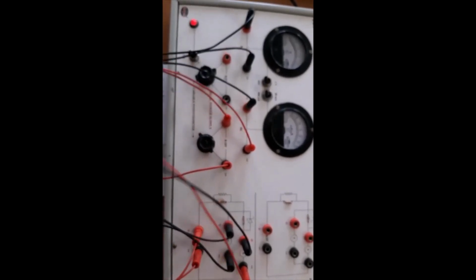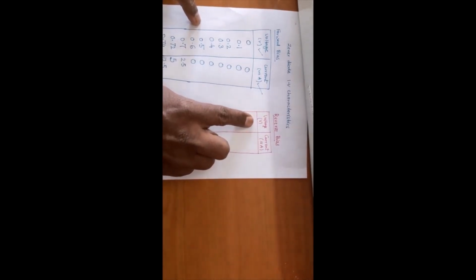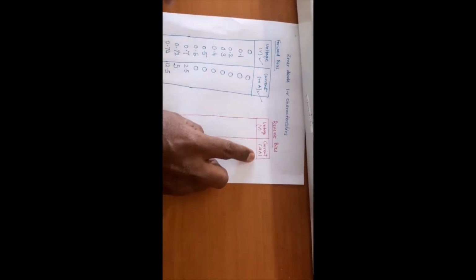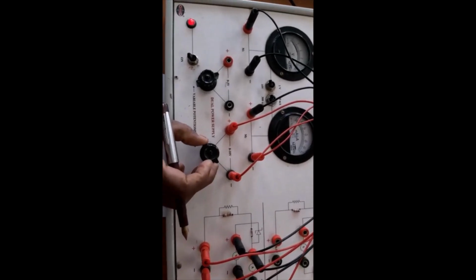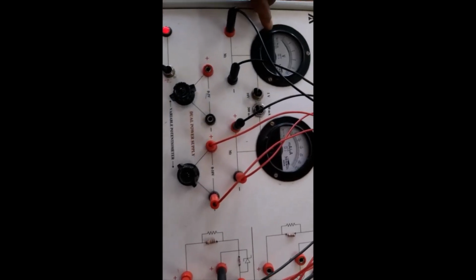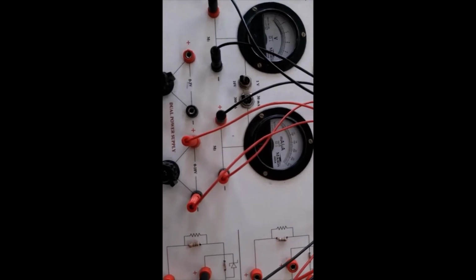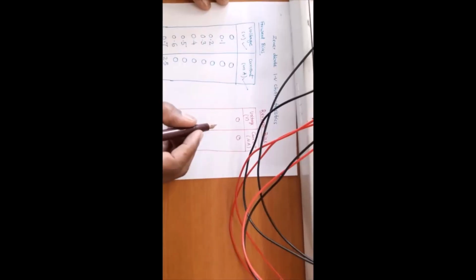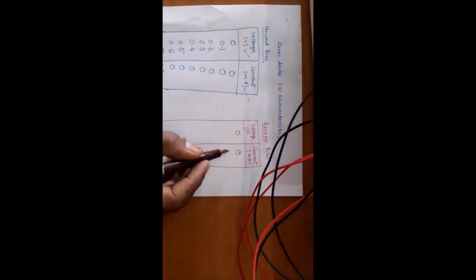And this is the tabular form for the reverse bias. I have taken the tabular form, voltage in volts and current in microamperes. So we start doing the experiment and note down the readings. Initially, I say the voltage applied across the diode is 0. So I note down 0, and the current is also 0. I make a note of zeros here. Now see the reading. For 0 voltage, we have 0 current.